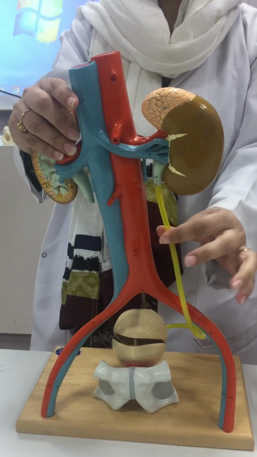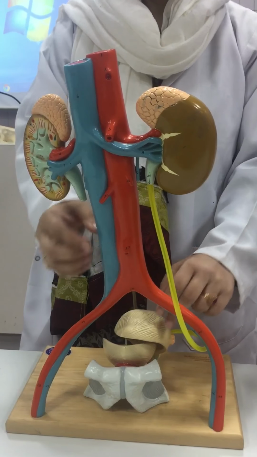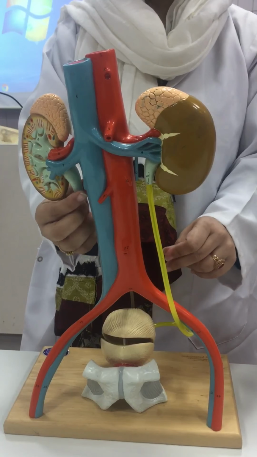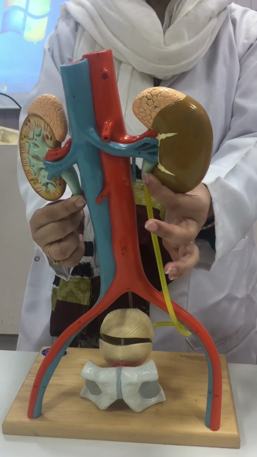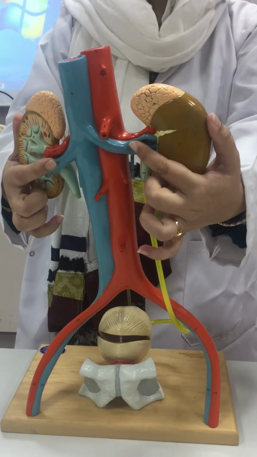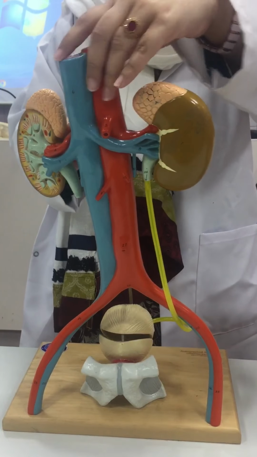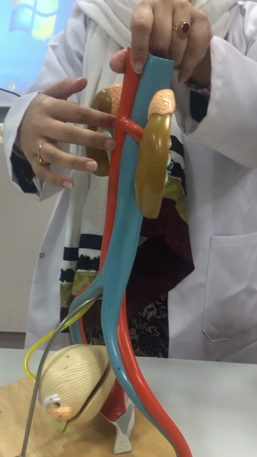Similarly, the ureter you will identify by the same landmarks. Left ureter, right ureter. Okay? The right pelvis, the left pelvis. Right renal vein, left renal vein. Right renal artery, left renal artery. Here you can see, okay?